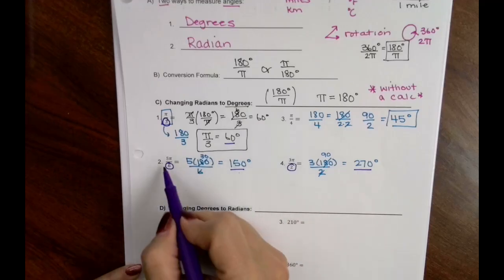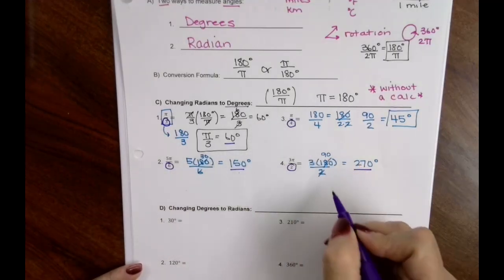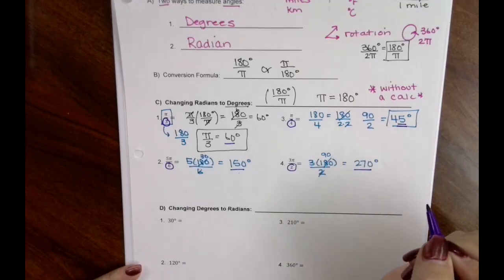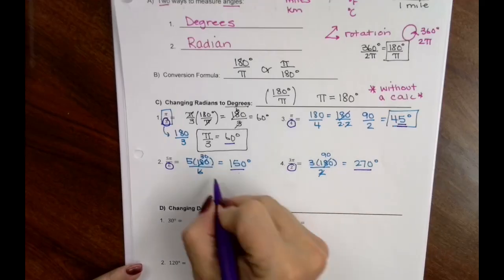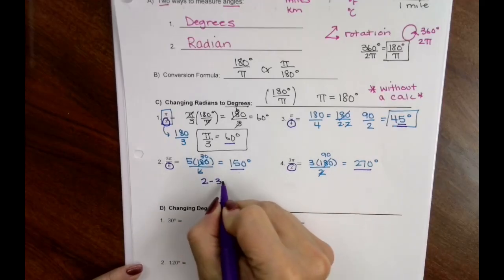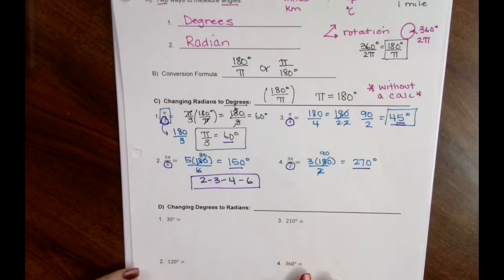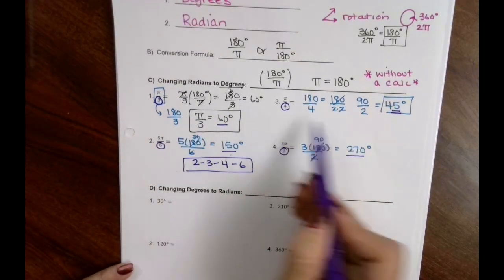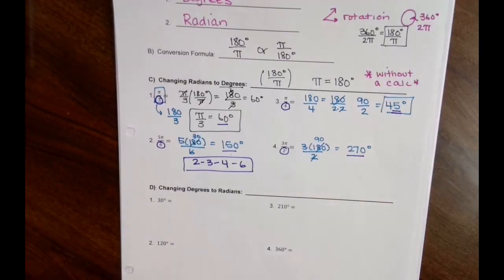So these are our standard denominators, and then we have this denominator of 4. A denominator of 4 is always going to end in a 5. So the denominators that you need to know are 2, 3, 4, and 6. These are the denominators that you're going to have to memorize. So all of them will always go into 180. When you have a denominator of 4, you might need to split it up.